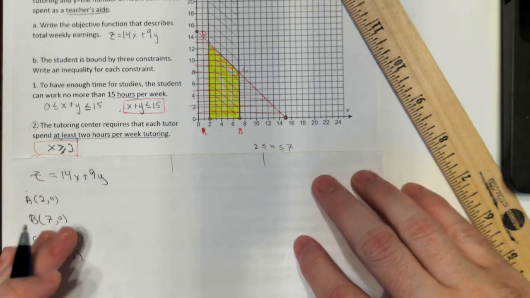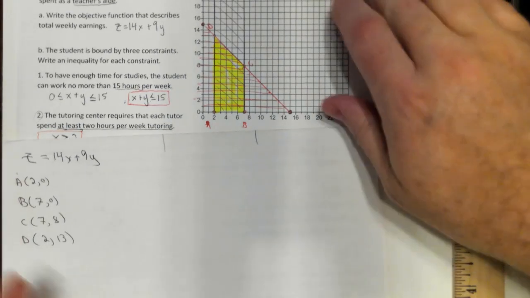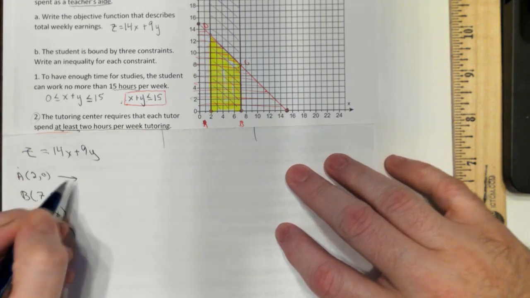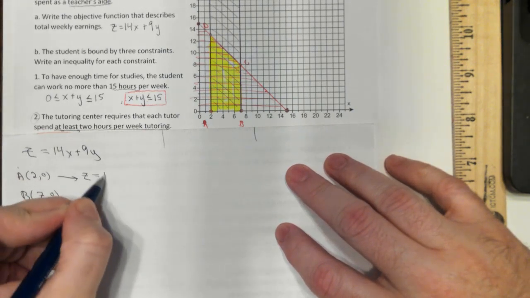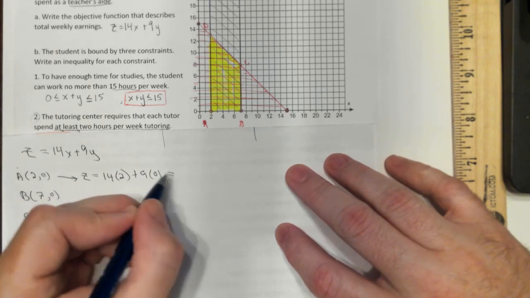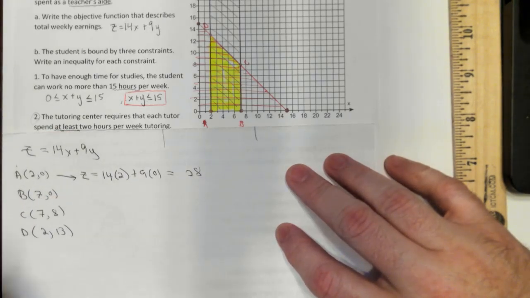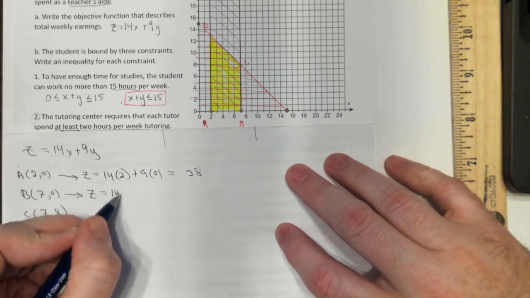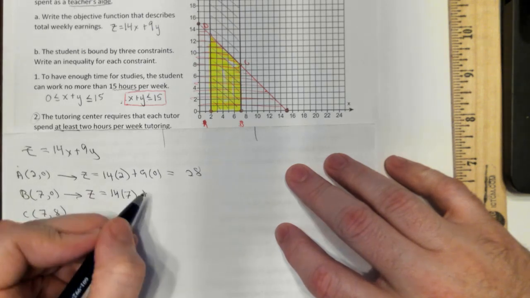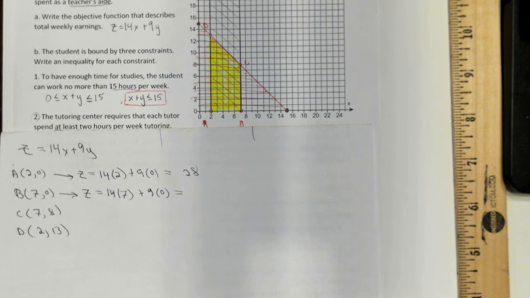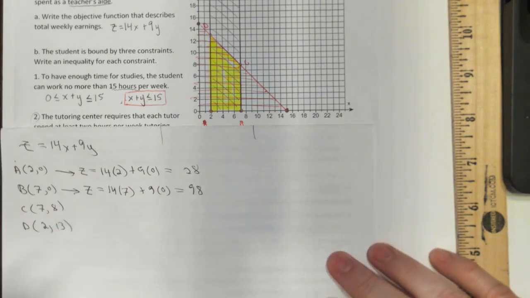Okay. And so we substitute those into our objective function. So z equals 14 times 2 plus 9 times 0. That's easy. That's 28. Now we'll do this one. C equals 14 times 7 plus 9 times 0. Well, I don't know what 14 times 7 is. I've got to do that one. 98. So far, 98 is the maximum.